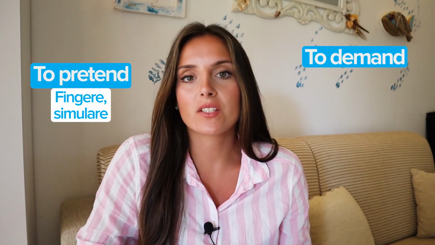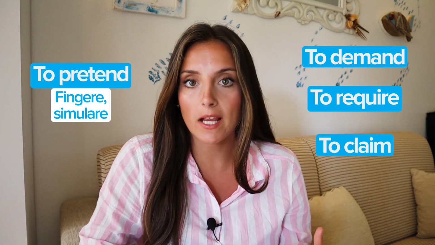From the American girl's look, I am not 100% sure that she understood what her friend was trying to tell her. In fact, here, the verb to pretend is used incorrectly. To pretend means fingere, simulare, while what she should have used instead was to demand, to require, to claim, to expect.